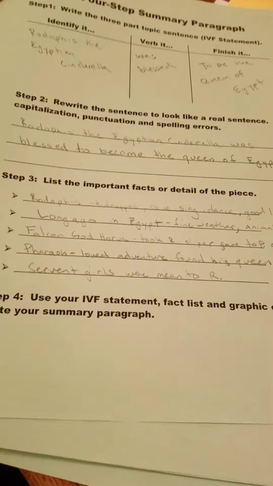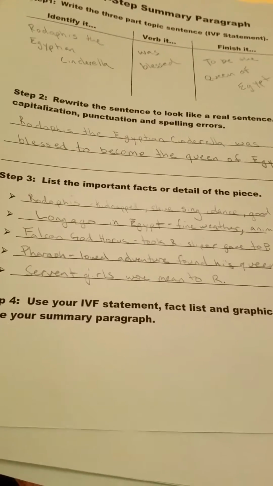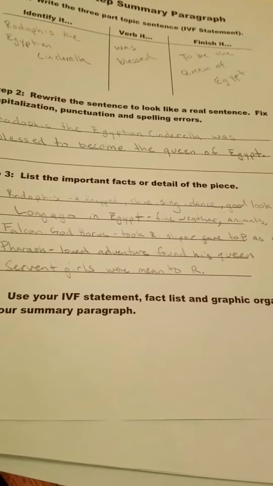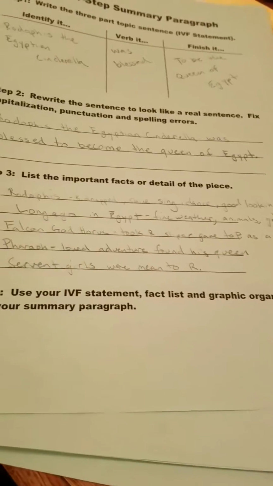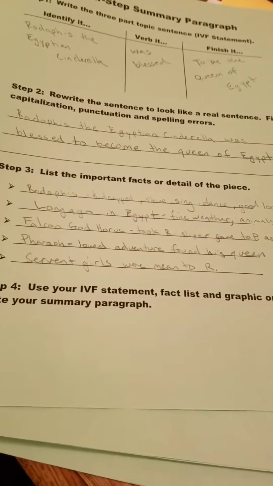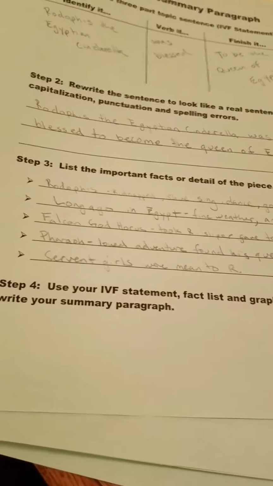And then I put some more information about the characters because they kind of made the story flow in its order. So I've got the falcon god Horus, who took Rodolphus' slipper and then gave it to the Pharaoh as a sign. And then I've got Pharaoh, who loved adventure and found his queen. His queen, of course, was Rodolphus. And then the servant girls who were mean to Rodolphus.